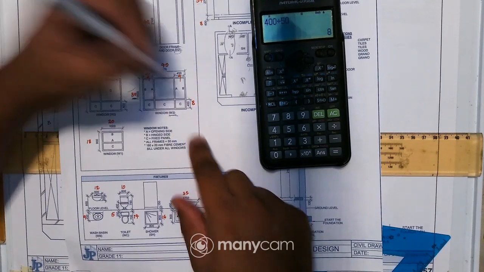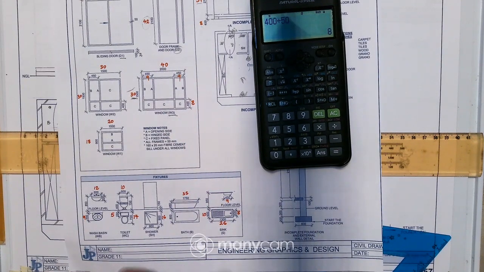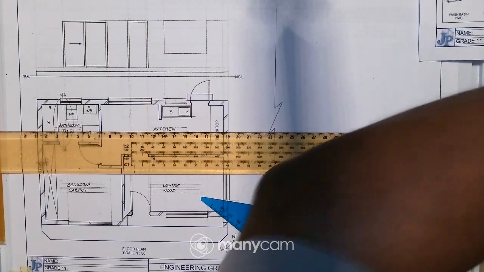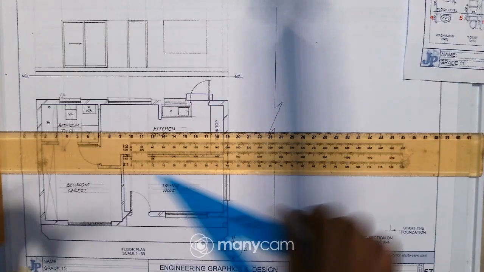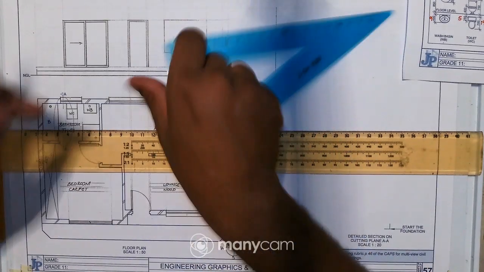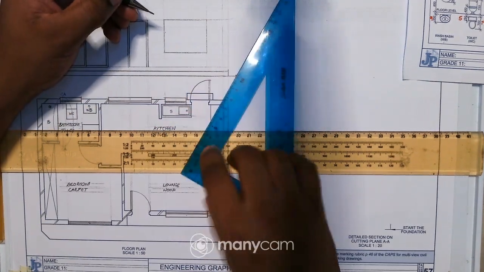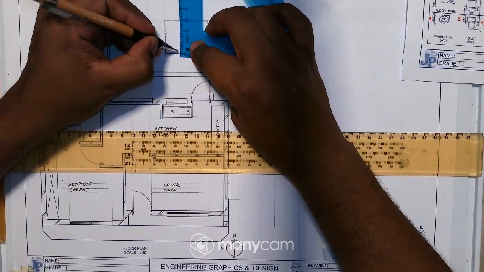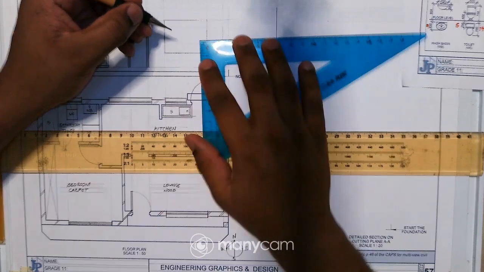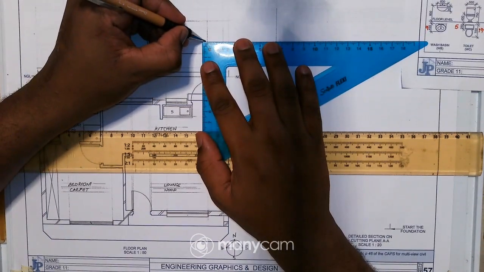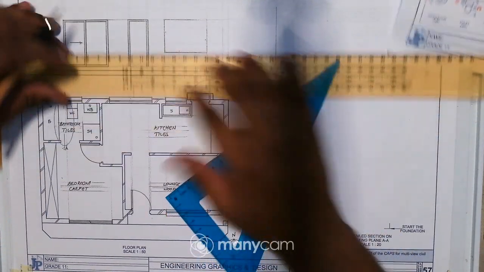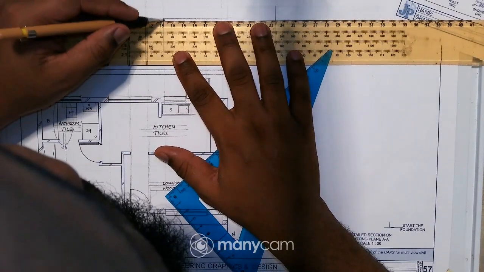So this is 8. Good. Now I'll draw the window frame, right? The thickness of the frame is just 1 millimeter. If we are not even, just make it 1 millimeter. Construction line.